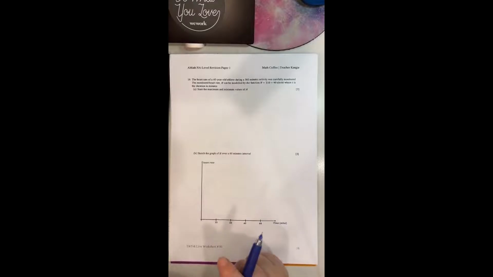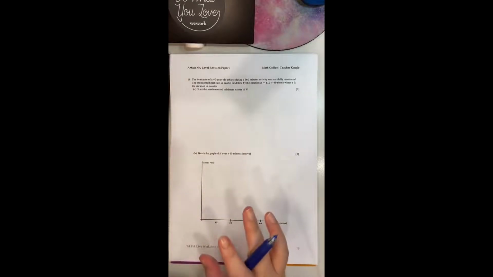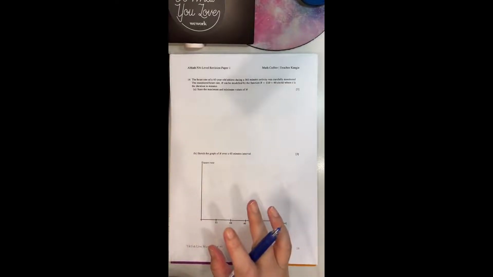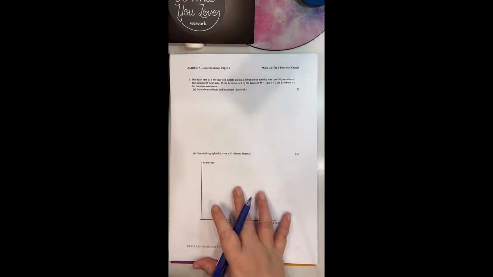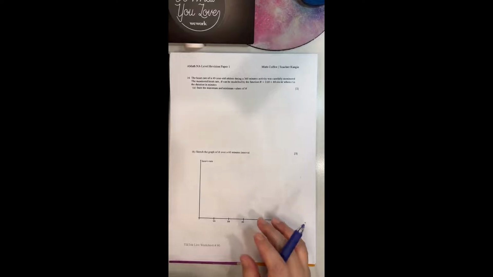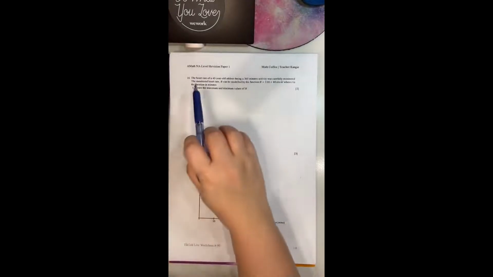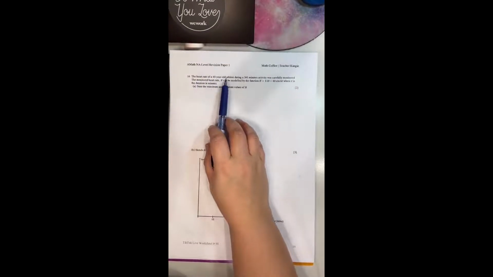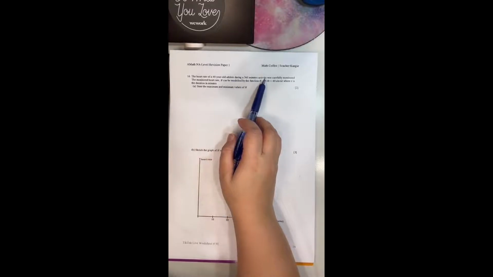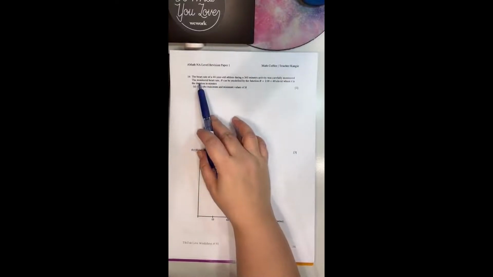This is a trigo graph question related to real world context. This also involves plotting a trigo graph. See here. The heart rate of a 40-year-old athlete during a 360 minutes activity was carefully monitored.